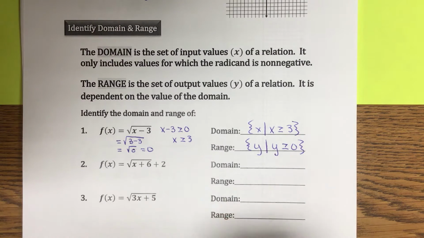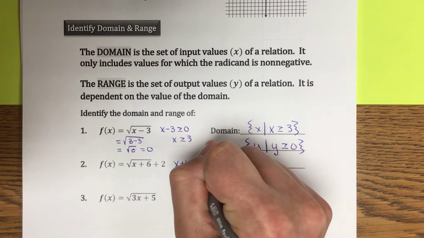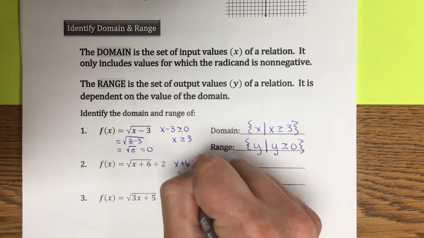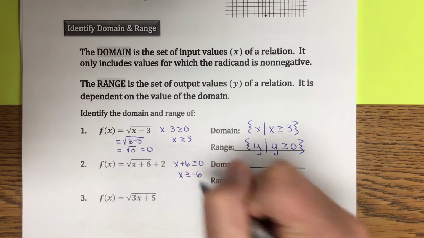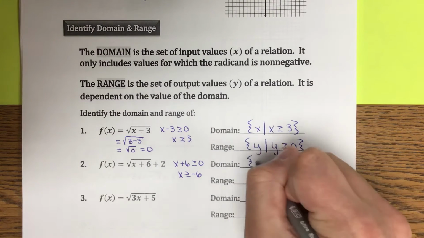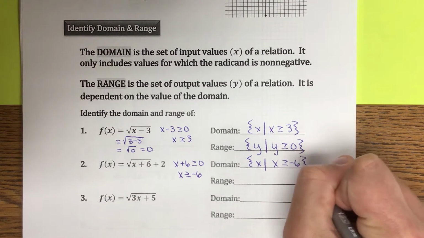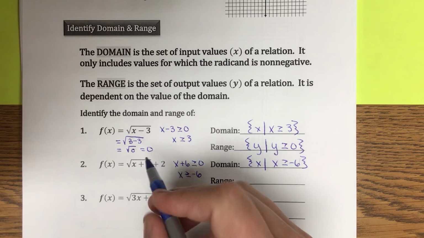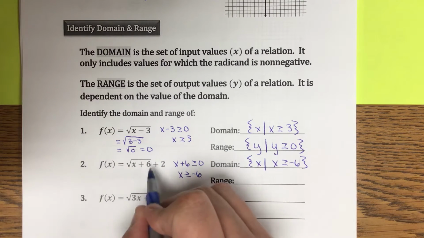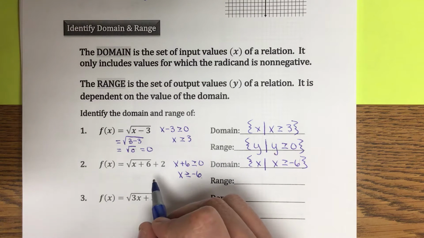So for problem number 2, let me find the domain first. I have x plus 6 is greater than or equal to 0. So that is x is greater than or equal to negative 6. So the domain would be x such that x is greater than or equal to negative 6. But now I'm going to take that negative 6 and plug it in. And the same thing is going to happen over and over again when you do this. You're always going to get that 0 underneath the square root.